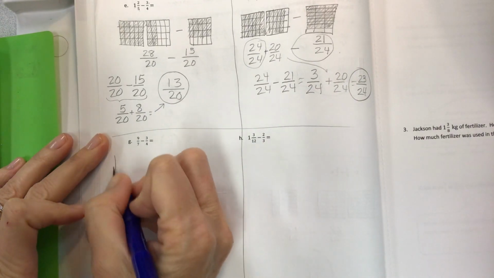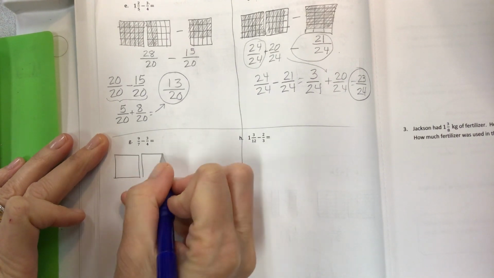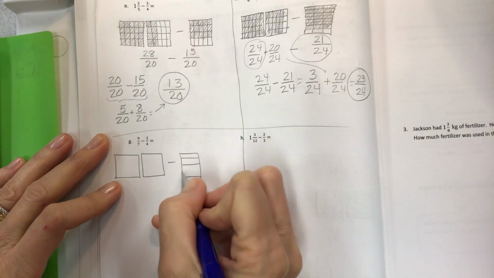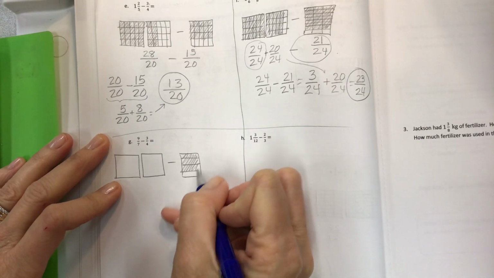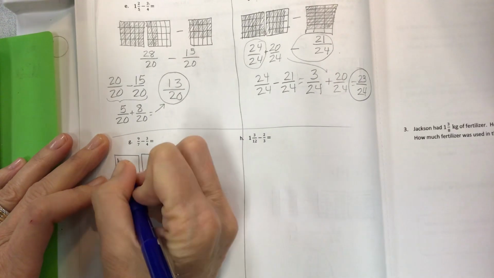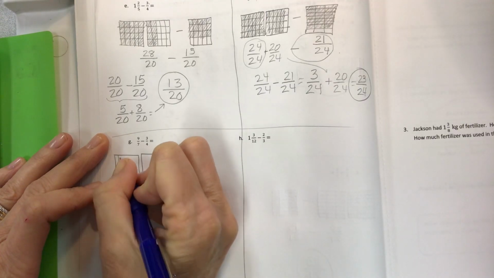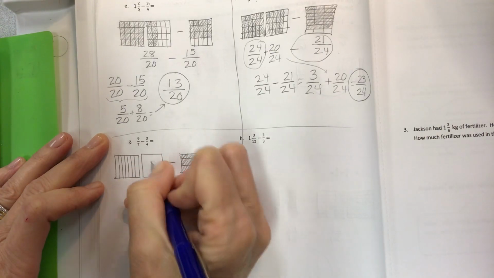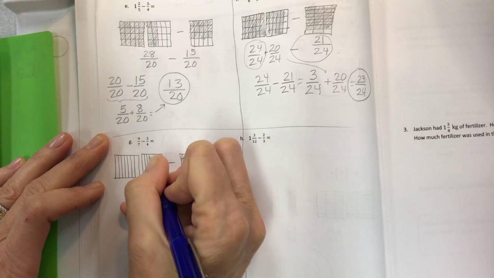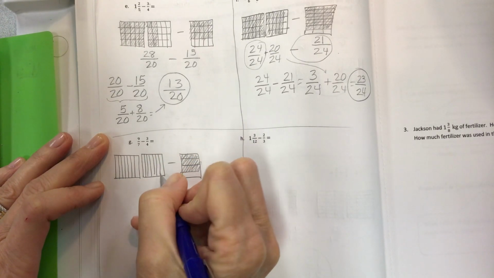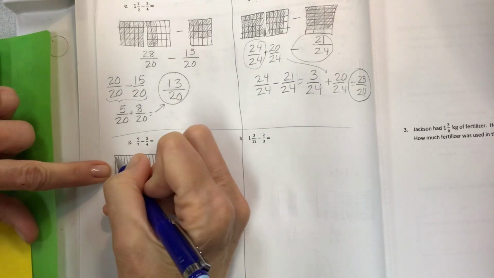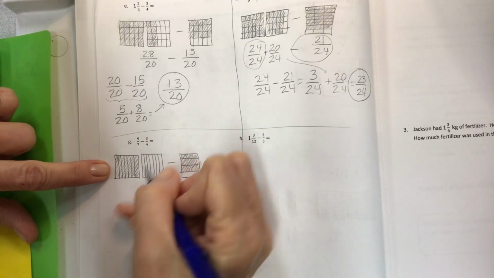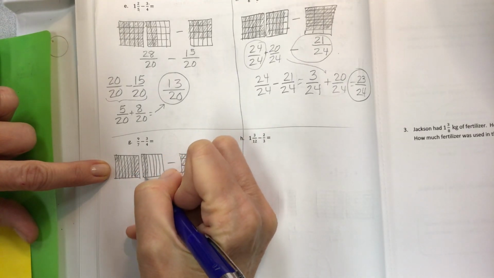We've got 9/7, so more than 1, minus 3/4. Sorry, that's easier. I'm starting there. 7ths are 1, 2, 3, 4, 5, 6, 7. And we've got 9, so I have 7/7 here, 8, 9.